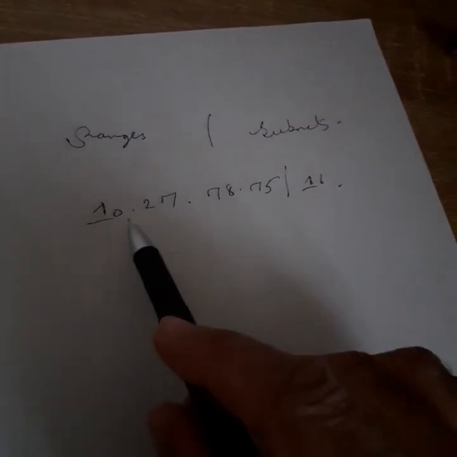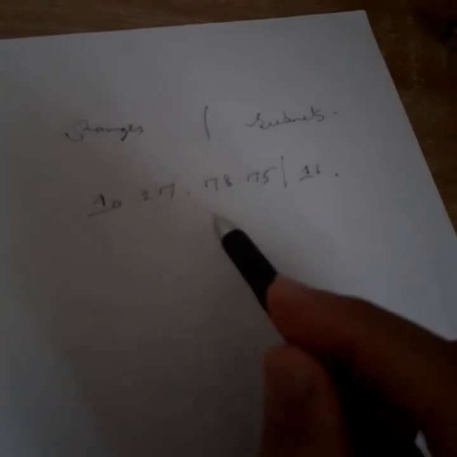Now, we were finding out what subnet this IP address resides on. So we are actually finding this. Someone would say network address as well. Completely fine.